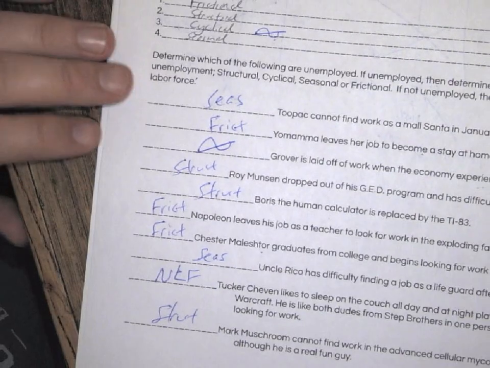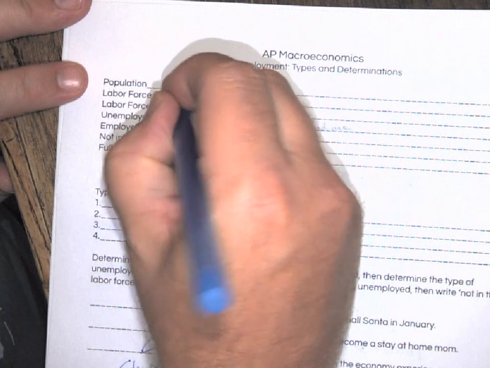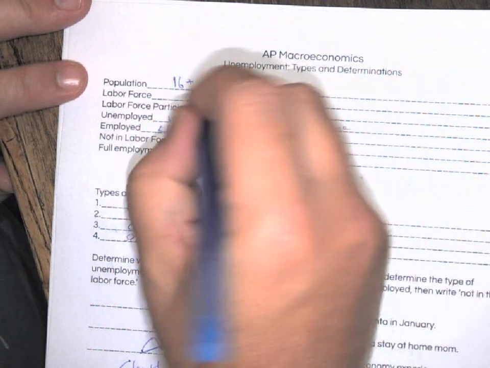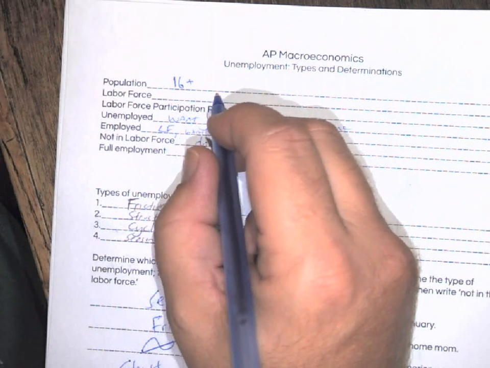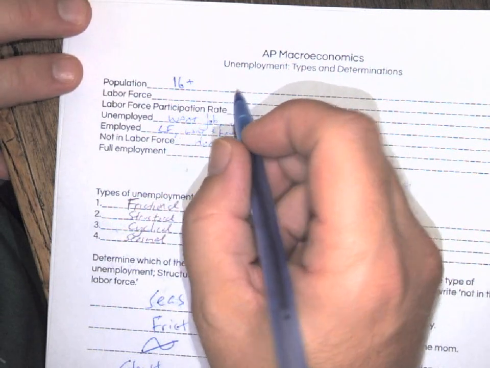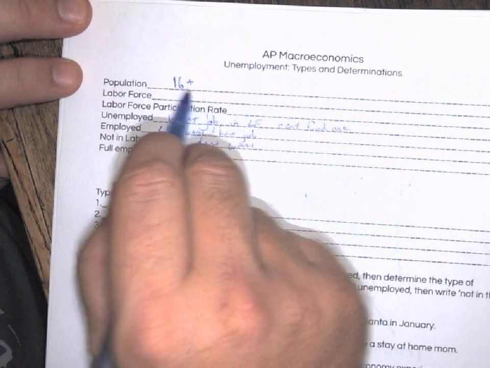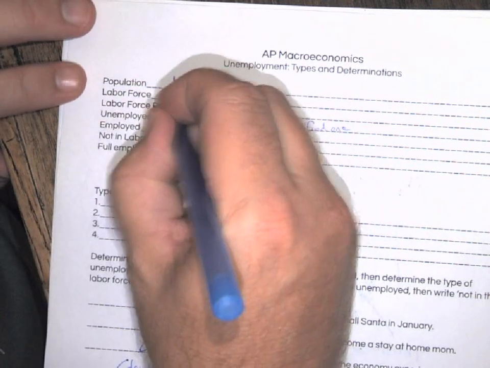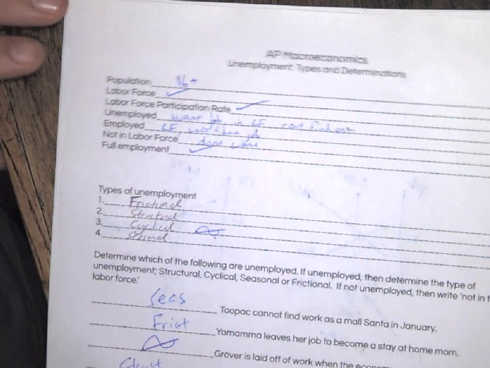Alright, if there's anything else I left off, like population, this is our 16 plus, basically able to work. Alright, they're not in prison and not in the military. I don't know why they don't count, because they work and it's government spending. It's kind of tricky. Alright, labor force, remember they want a job. We did that rate. Full employment, we looked at both versions of full employment.